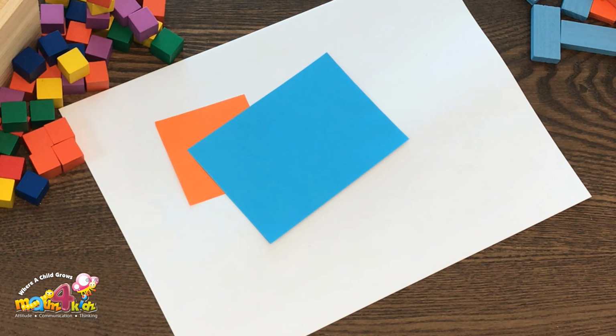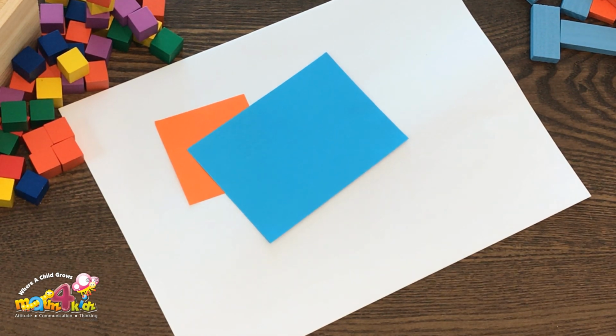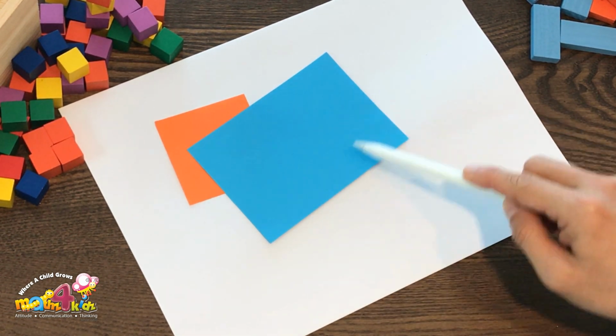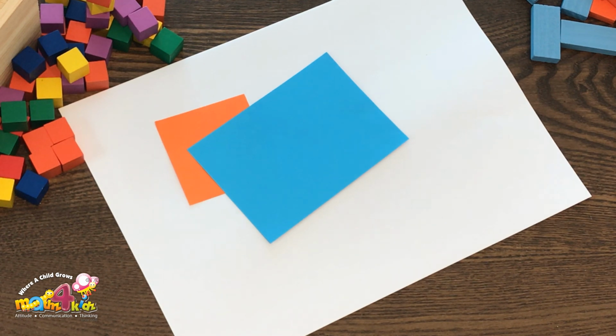The square's area is 2/5 that of the rectangle. The shaded part, that area is 3/4 the area of the square. The unshaded parts have an area of 72 square centimeters.